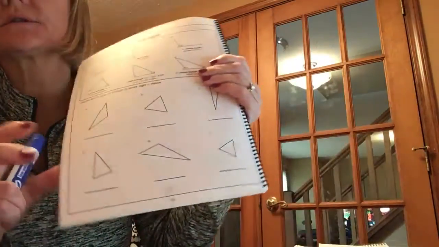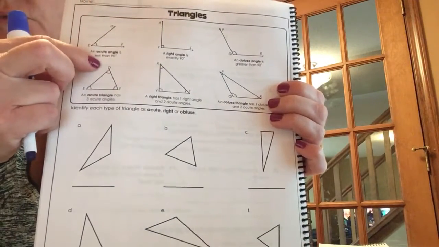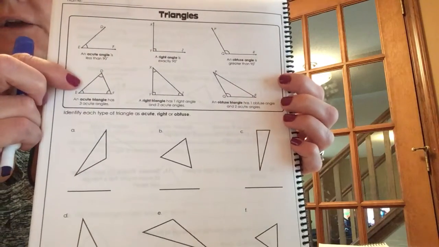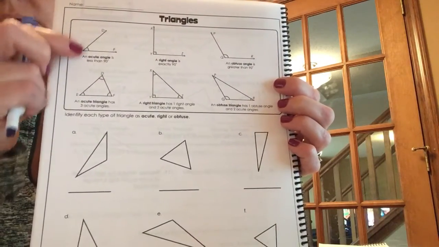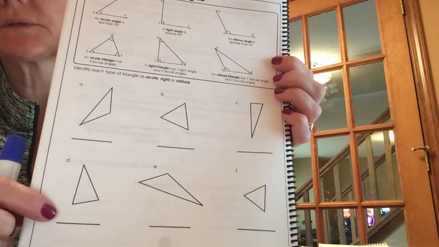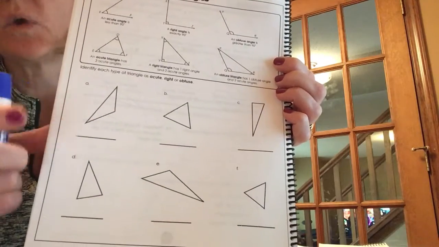And then there's this practice page here, and it also gives you notes that I just gave you and talks to you about the different angles and measurements. And they just want you to label it acute, right, or obtuse. Okay, remember you're looking at the angles on the inside and what does it look like.